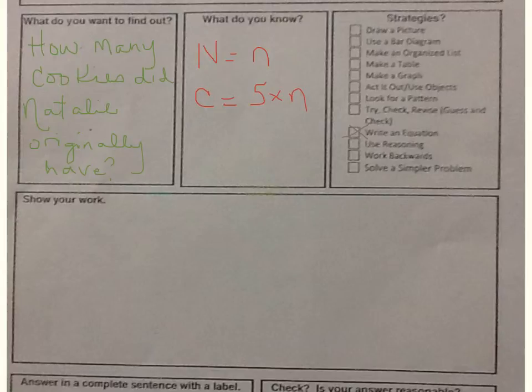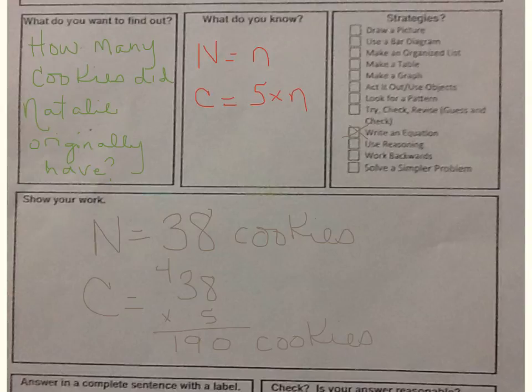So when we go back to our original worksheet here, we see that Natalie had n cookies. And we just solved for that value, so we know that Natalie has 38 cookies at the end. Charlie had 5 times as many as Natalie, so that would be 38 times 5, which equals 190 cookies.